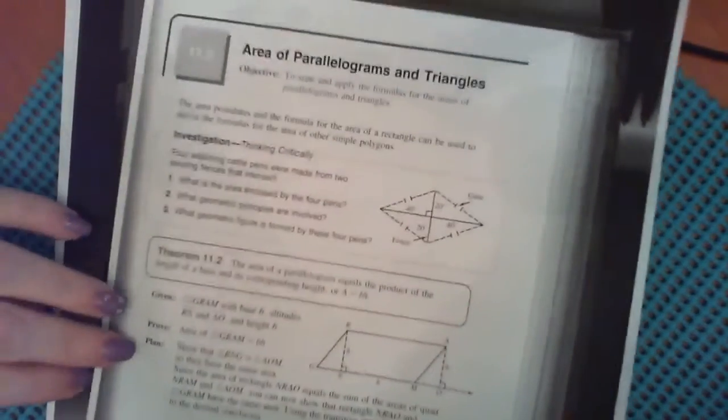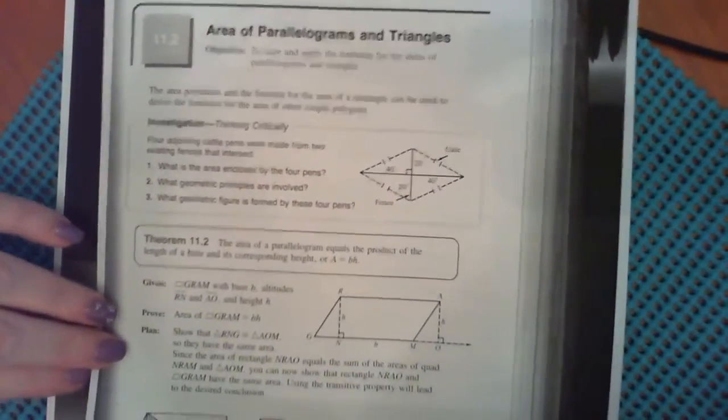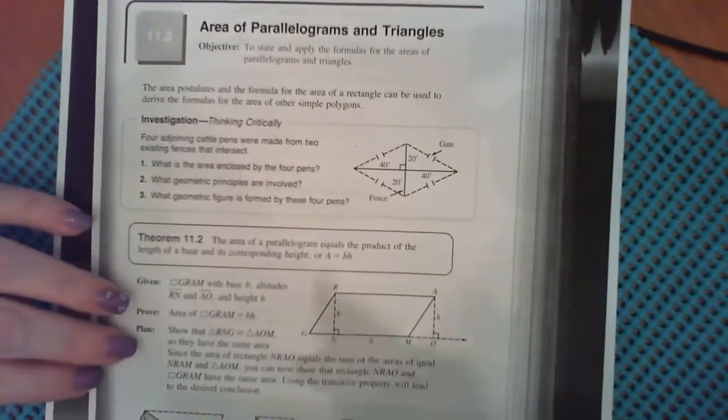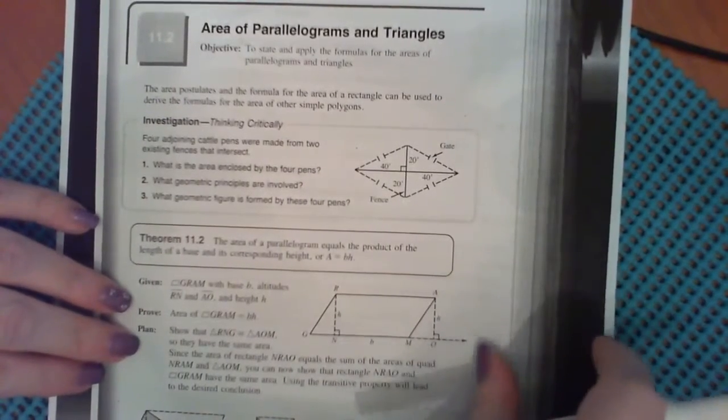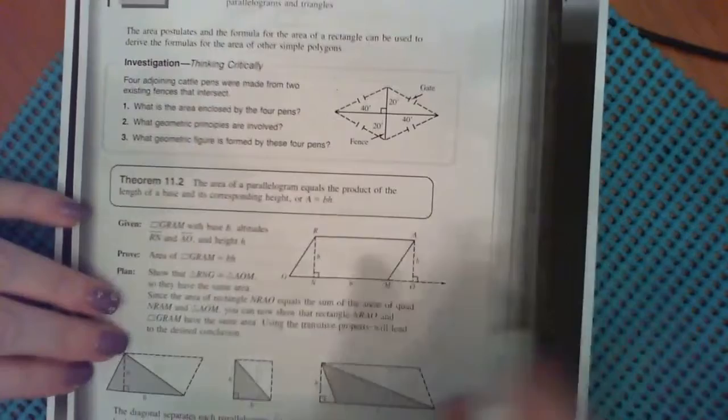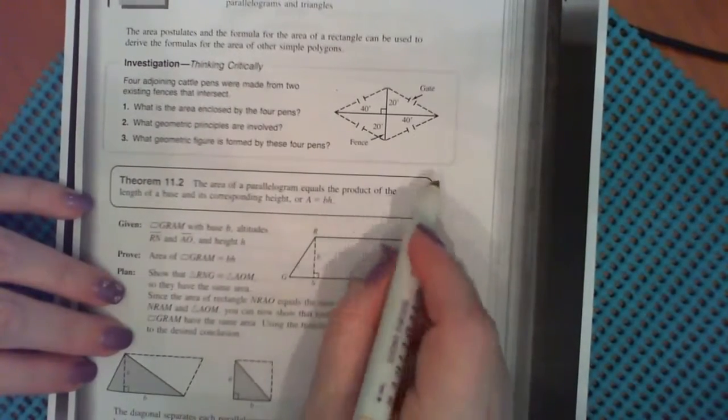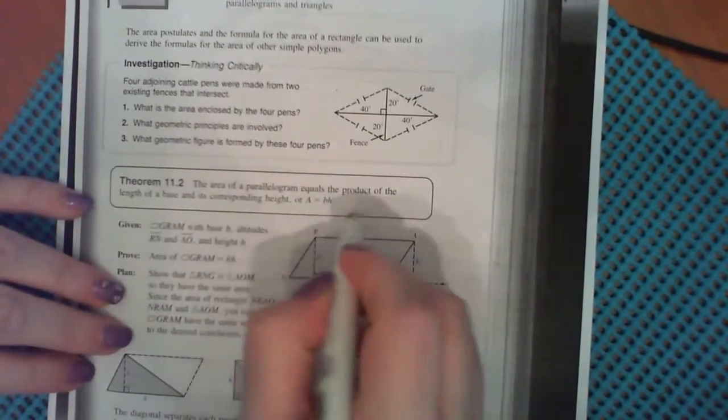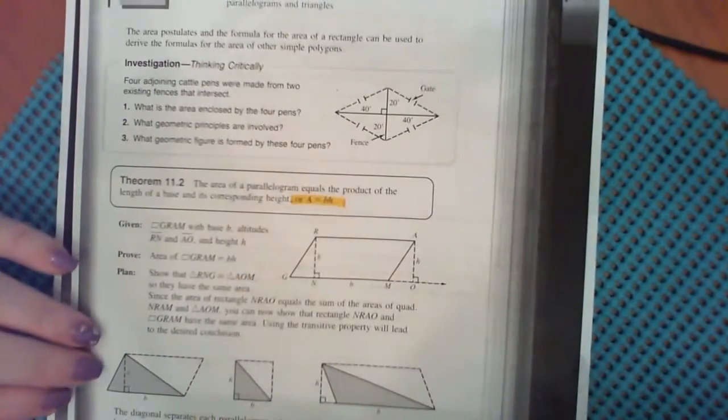I know we're flying through this stuff, aren't we? Because I know you already know it. You've seen it before, so I'm not too concerned about it. In this one, we have the area of a parallelogram equals the product of the length and the base of its corresponding height, which we just talked about.